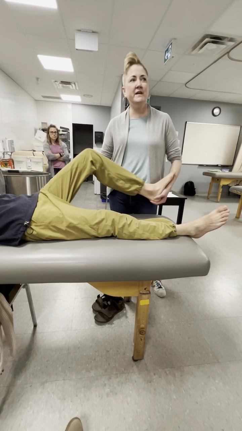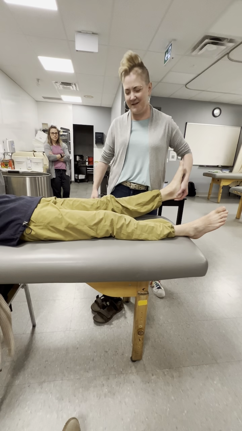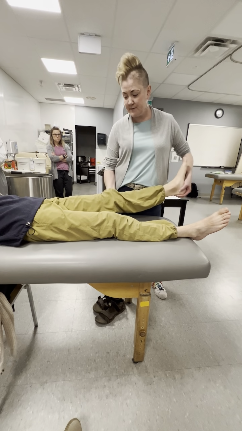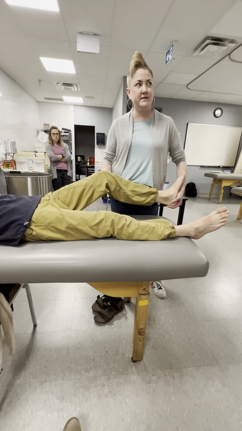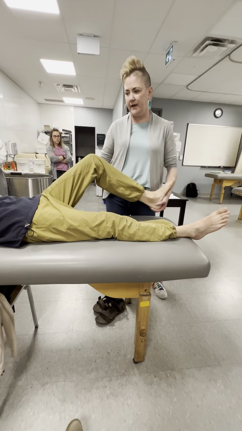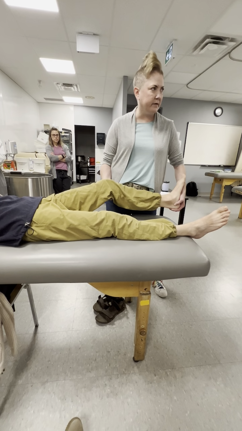So I'm dropping his knee because what I'm looking for is, if it's called bounce home, a springy kind of resistance into not full extension. So I get this kind of thing, that would be more of a positive, and or pain.